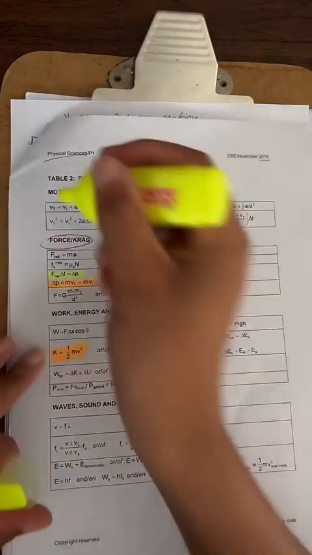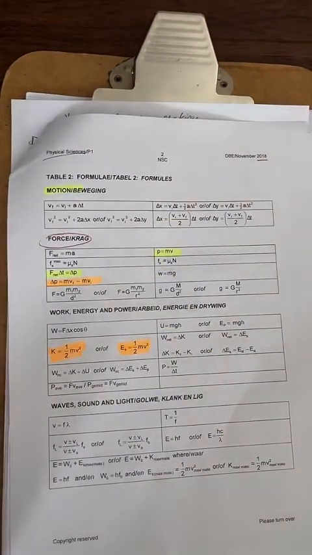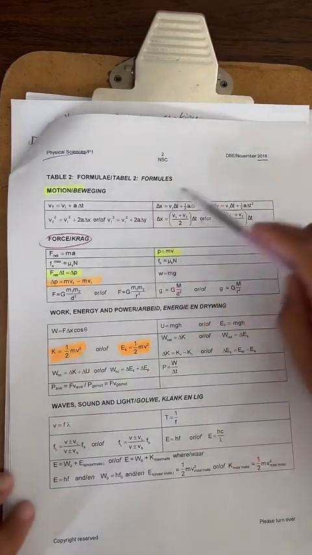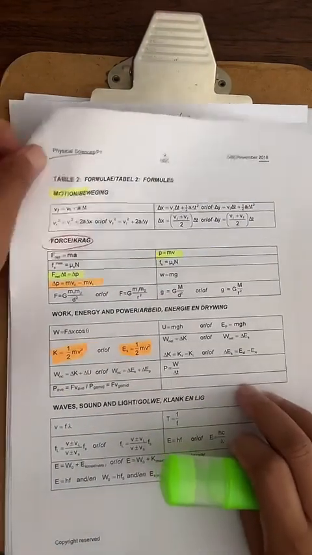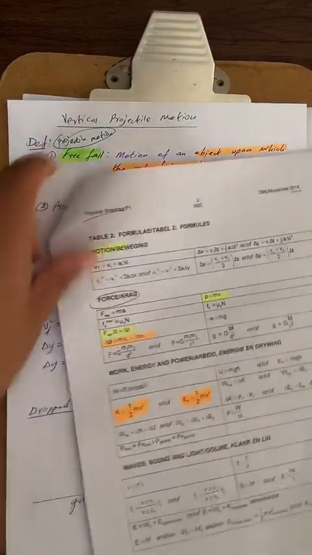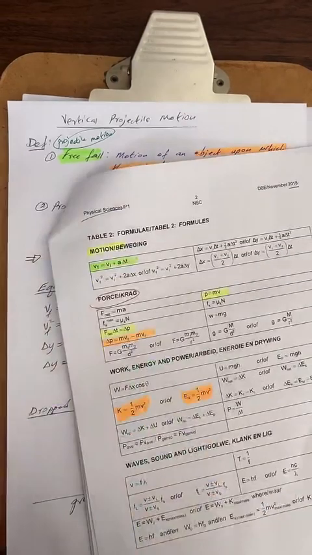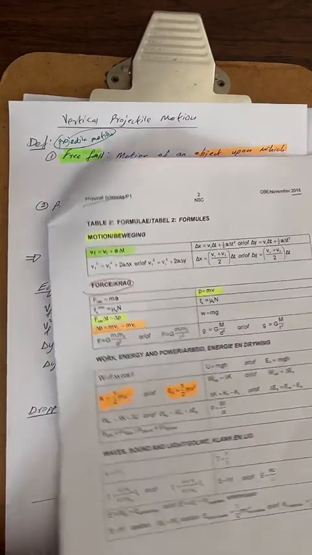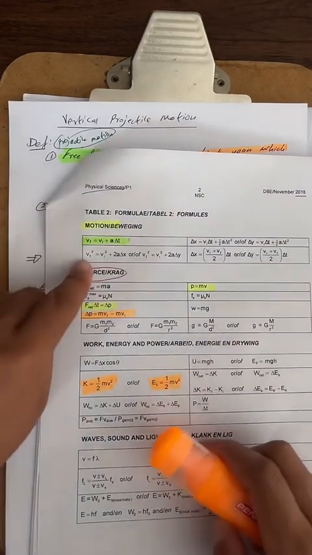We find them under the table called motion. So look for the table that's written motion in your formula sheet. And these are the formulas we have. The first formula that I've shown you, this one, says final velocity equals VI plus acceleration times change in time. And then the second formula will be this one.